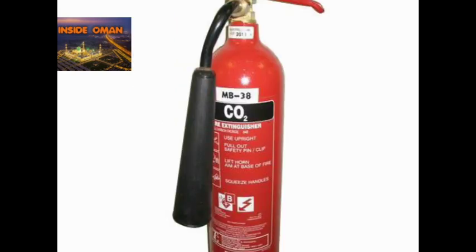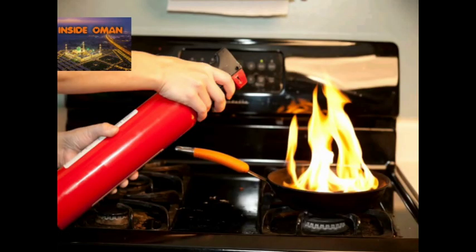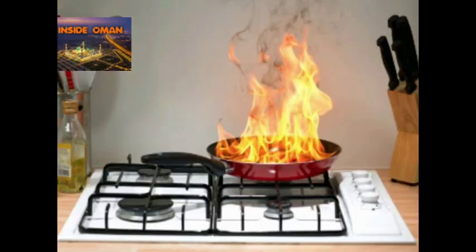But for gas or any kind of fuel, we use a carbon dioxide extinguisher. This carbon dioxide extinguisher is a red extinguisher with a black line. On this black line you will find CO2 written. It has a bigger hose at the front, like a microphone. You will recognize this is a CO2 extinguisher, and it is used to extinguish fires of oil or gas or any kind of burnt fuels.